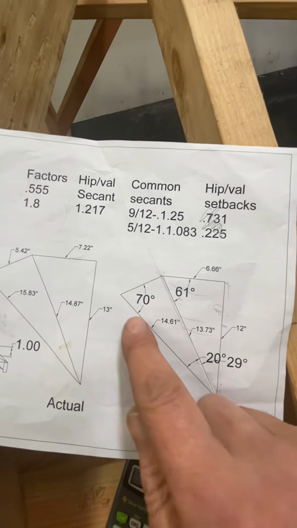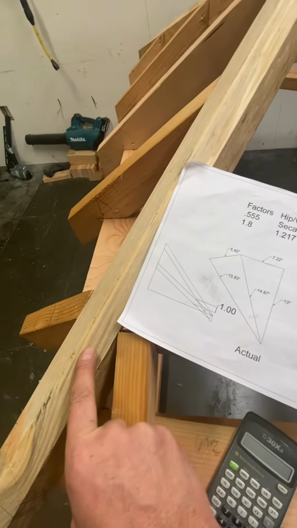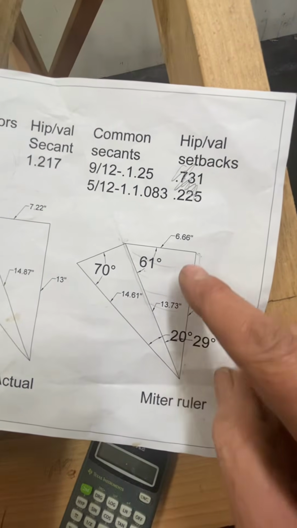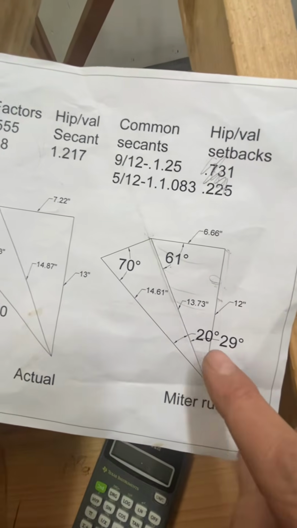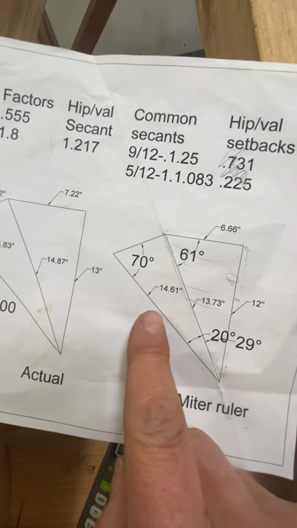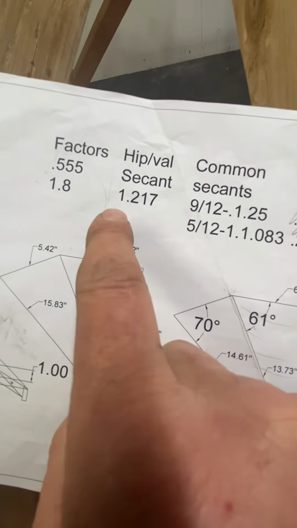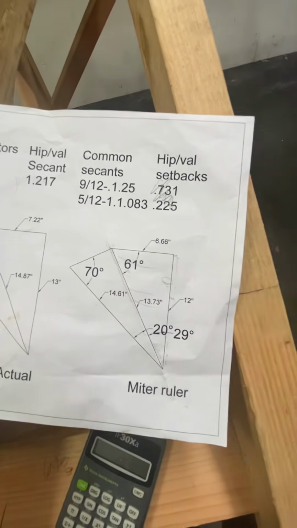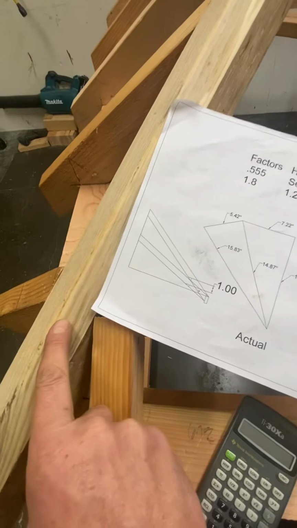And the hypotenuse of that one is what the hip or valley travels on this roof for every 12 inches that the common rafter runs on the level, right? So if you divide that by 12, you get the secant. And the secant in this case is 1.217 times shallow pitch common rafter run, which gives you the hip or valley length.